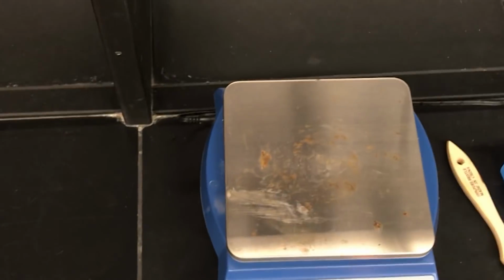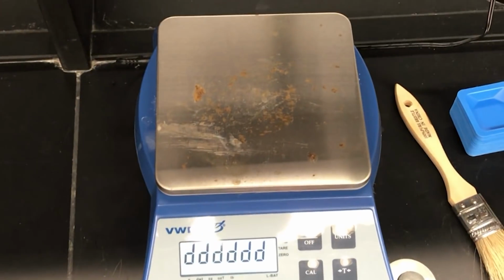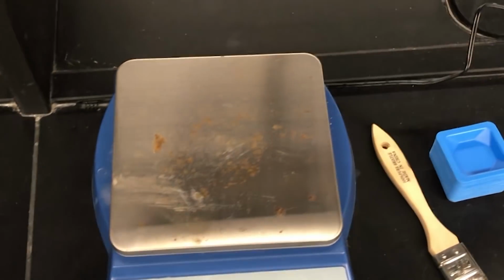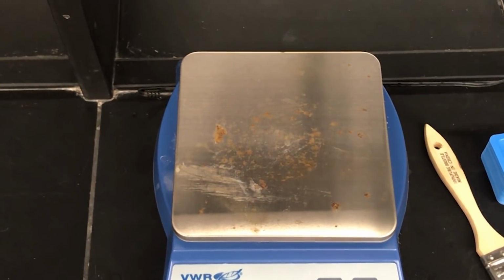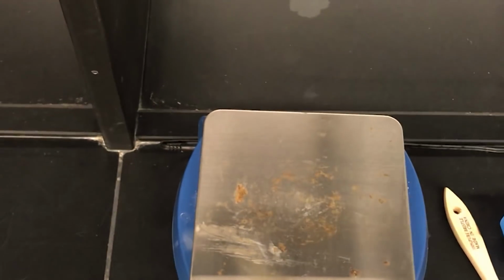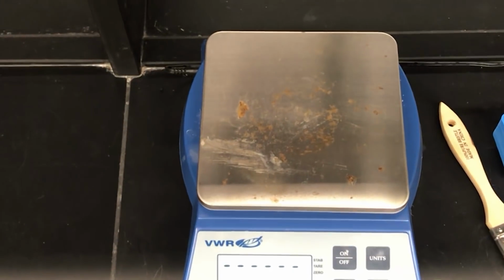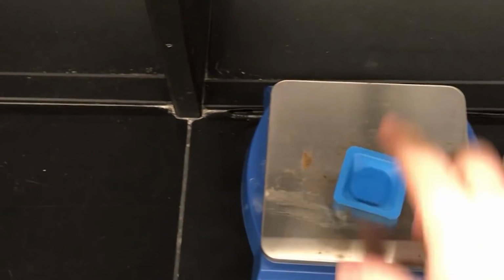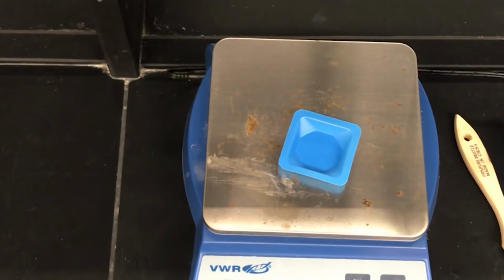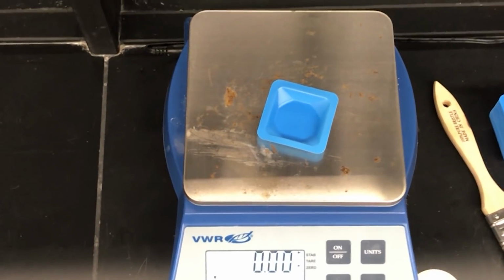Now, my first experiment is going to be using, I'm going to turn on my digital balance. I'm going to put my weigh boat on the scale. I'm going to press T to tare it. Okay. Now, I'm going to get my sodium chloride solution, which is right here.